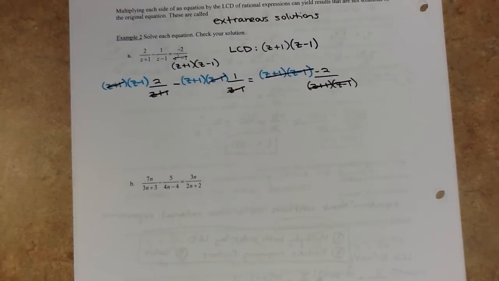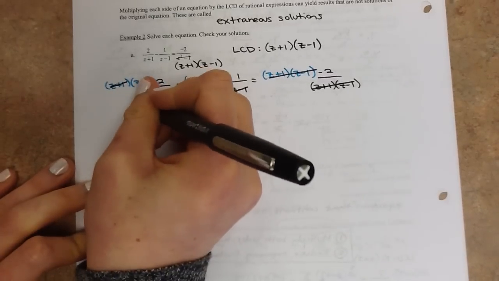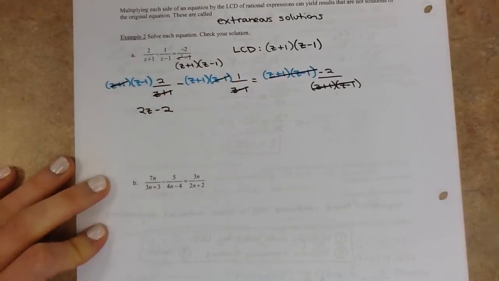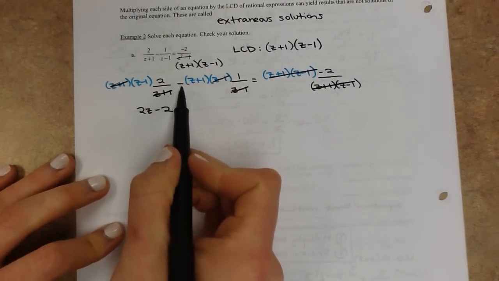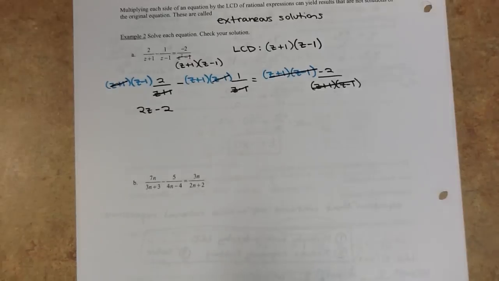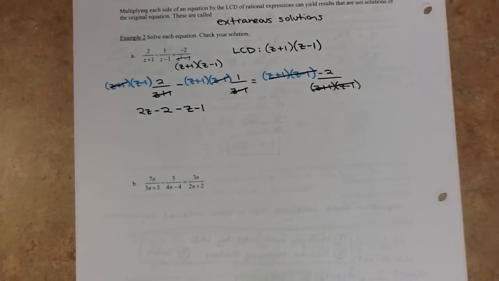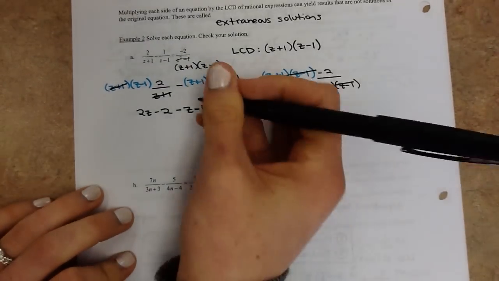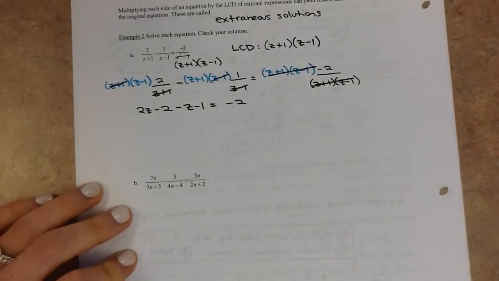All right, so let's look closely and see what we have. Here I have a 2 times a z minus 1, so I can distribute like that. And then here, very, very careful, I have a negative out front, so I might as well treat it like a negative 1 times the z plus 1. So that gives me a negative z and then minus 1. Careful with that negative. Equals, then all I have left on the right-hand side is a negative 2. Literally everything else is canceled.